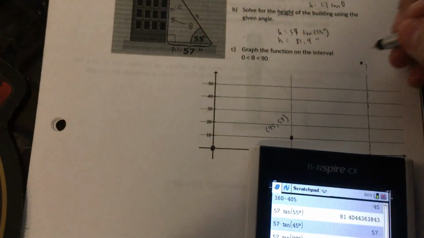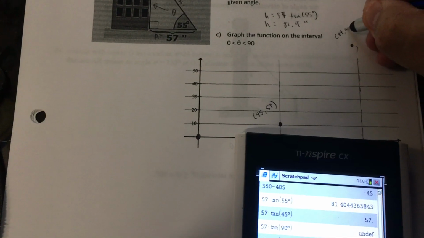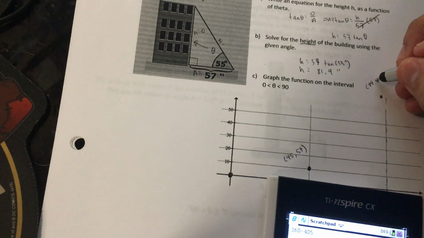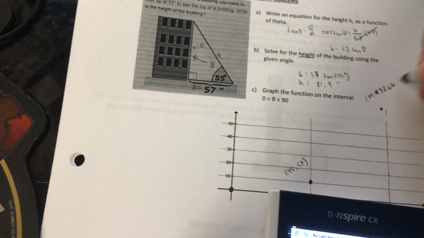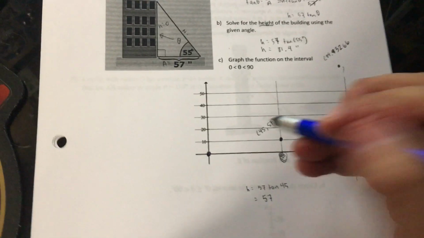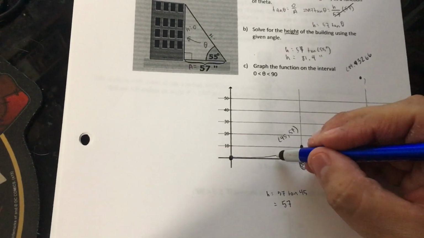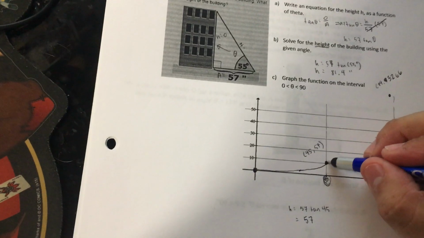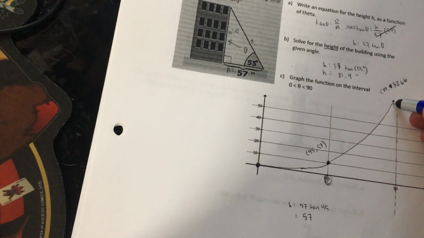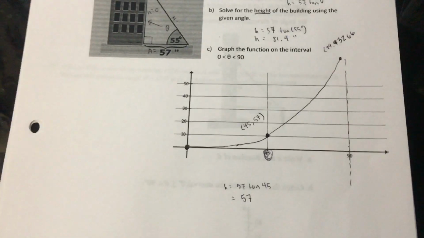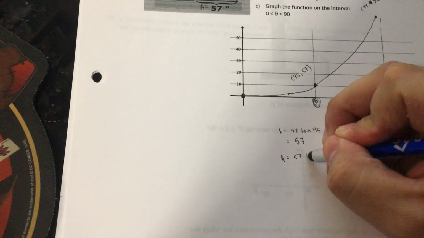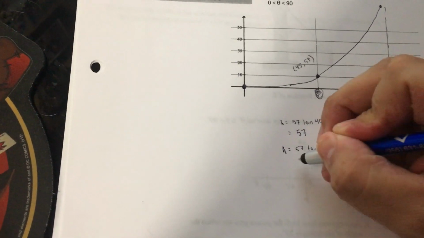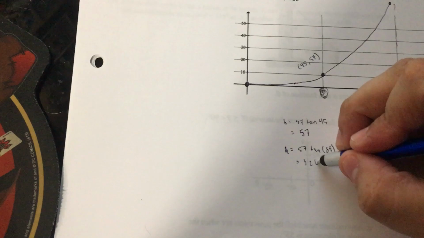Okay, and so I know that I have another point up here at 89 and, whoops, sorry, I wrote it wrong, 33,266. Okay, and I see that my graph starts moving up really fast. So maybe I'll keep going on forever and ever, but again, I found that number by plugging in 89 degrees, and it equaled 3,266. Okay, so that's my graph.